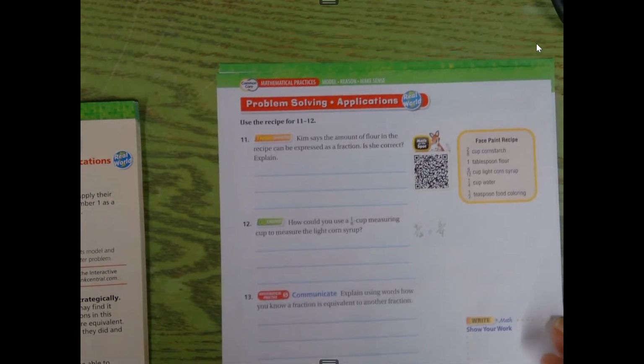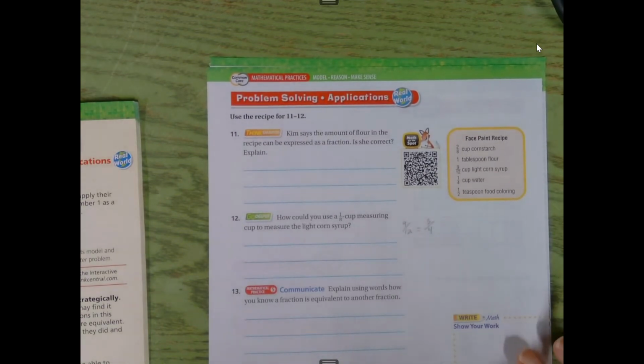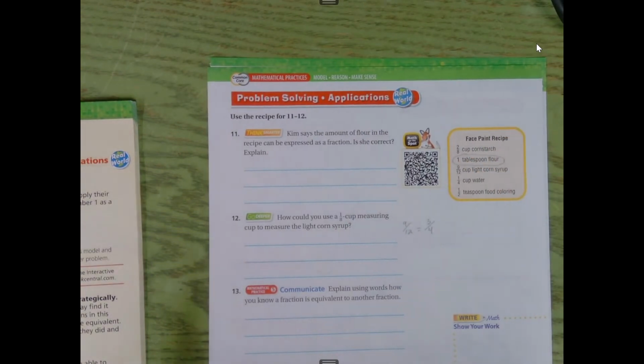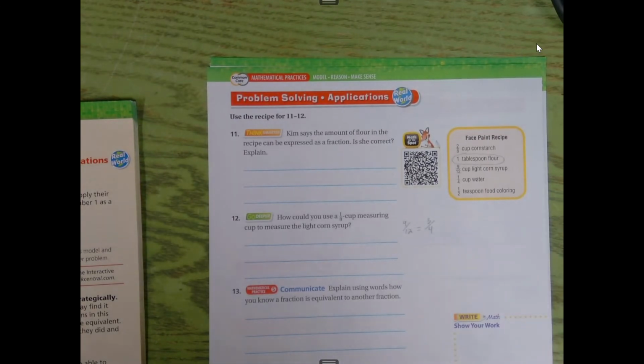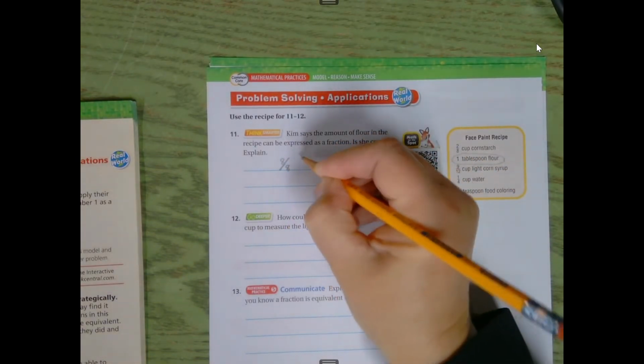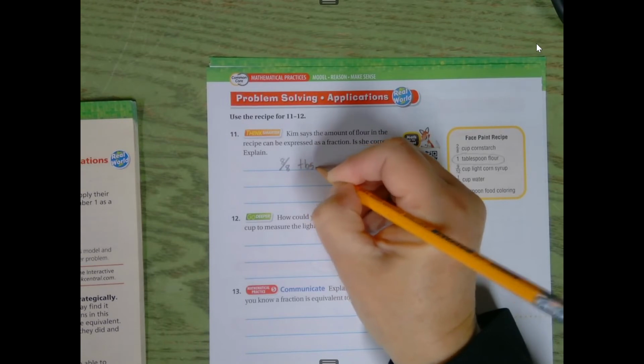Kim says the amount of flour in the recipe can be expressed as a fraction. Is she correct? So let's find the flour here. So I've got 1 tablespoon of flour. That's 1 whole tablespoon. It's not a part of a tablespoon. So if we had 1 whole, we could either use eighths. We could use 8 out of 8 tablespoons of flour.